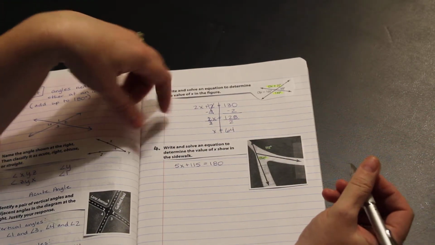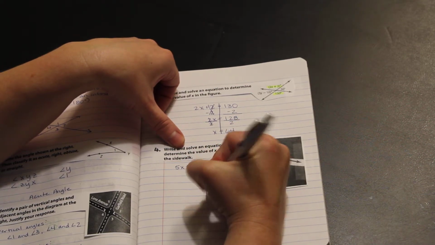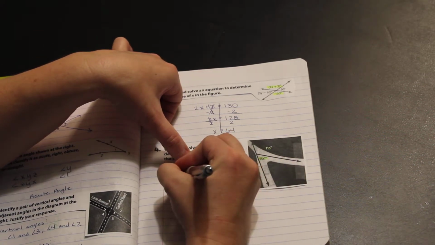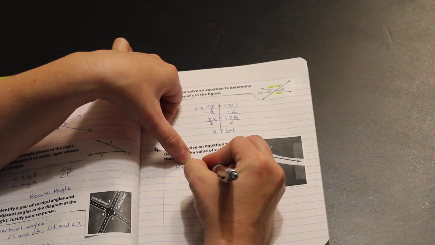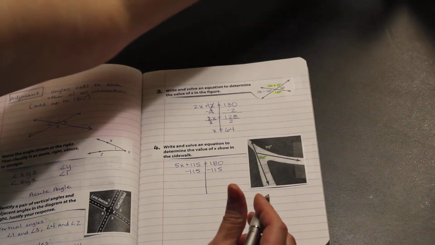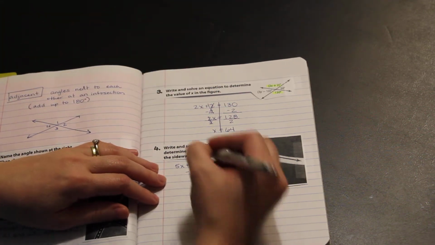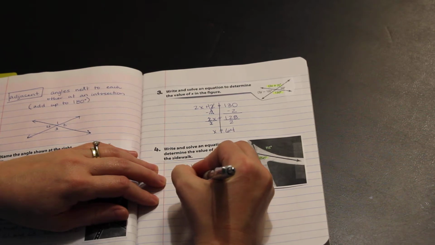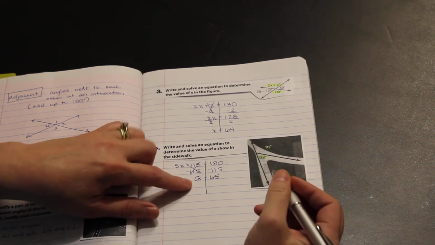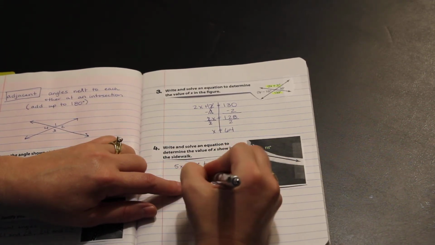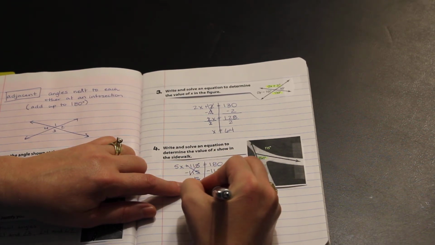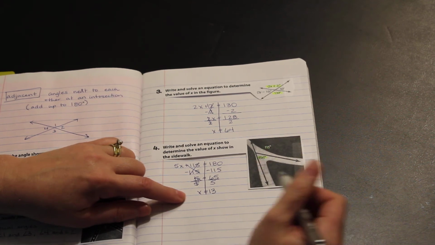Now I'm doing just like what I did on number 3. I'm going to draw a line through my equal sign. I'm going to get rid of all adding and subtracting. In this case we're adding, so I'm going to subtract 115. What I do to one side, I have to do to the other. That goes away and I end up with 5x equals 65. Now I have multiplying, so I'm going to divide to get rid of it. And I get x equals 13. So we have found the value of x. The value of x is 13.